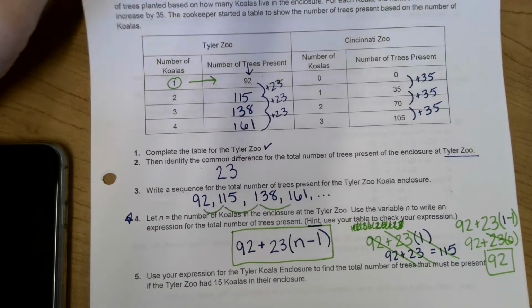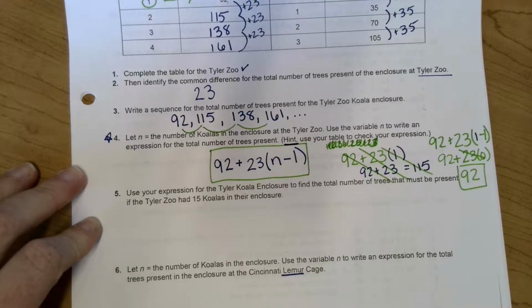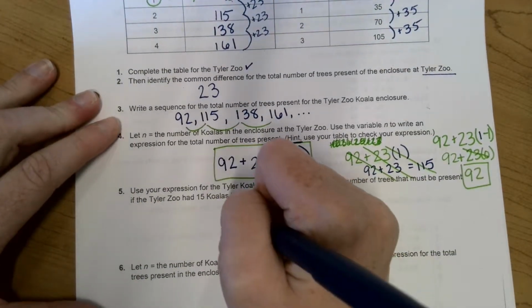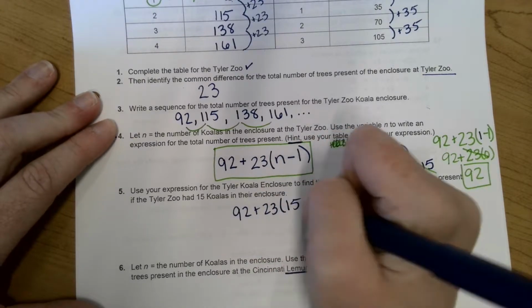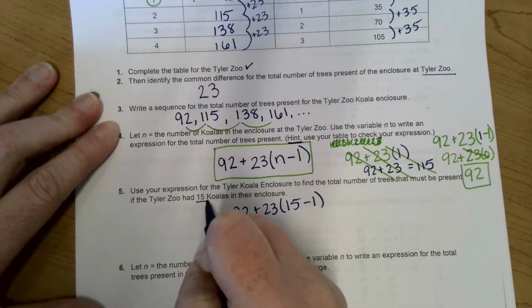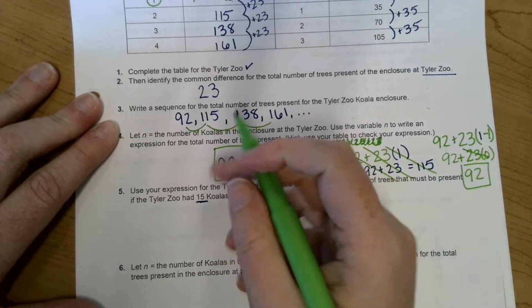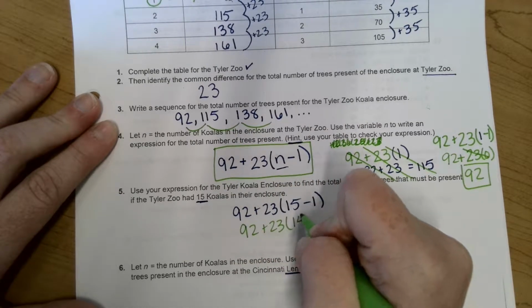All right. Let's go on to number 5. Number 5: use your expression for the Tyler koala enclosure, that's a mouthful, to find the total number of trees that must be present if the Tyler Zoo had 15 koalas in their enclosure. So 92 plus 23 times 15 minus 1. All we're doing is taking this 15 and replacing the n.